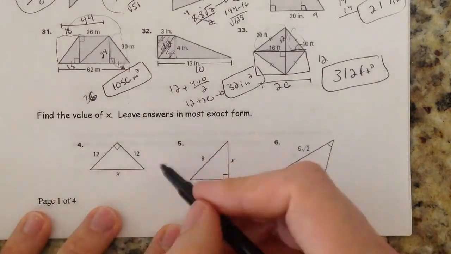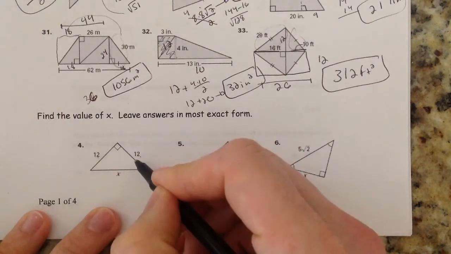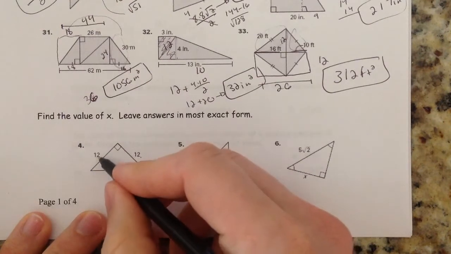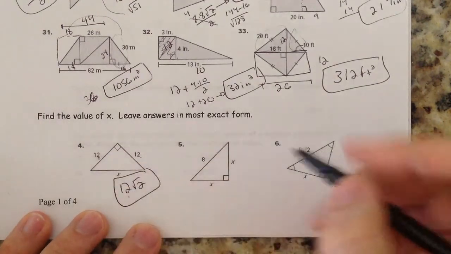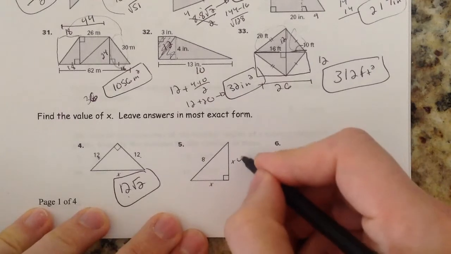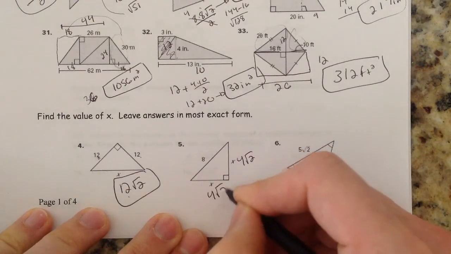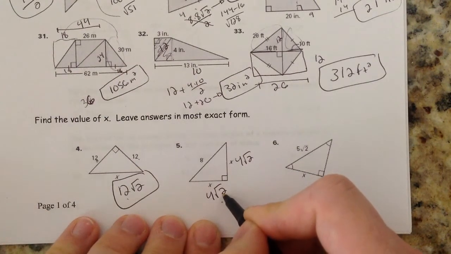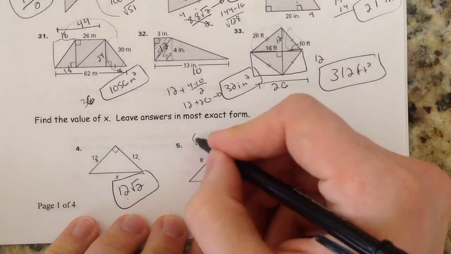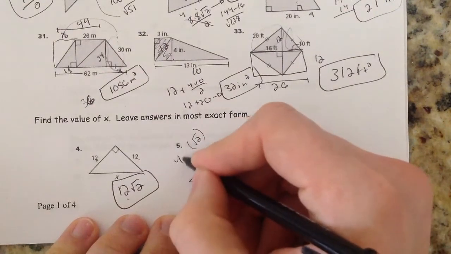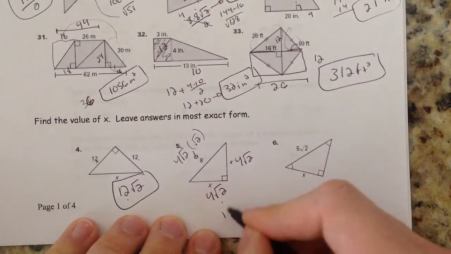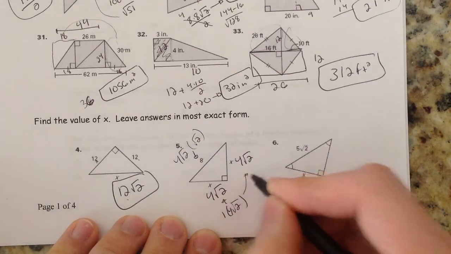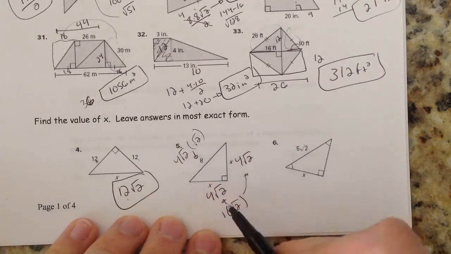This one, find the value of x. I have a 12 side. This is going to be my isosceles right triangle. That'll make this one the square root of 2 sides. So 1 times 12, 12 times square root of 2. I've got 8, so these are going to be 4 square roots of 2. And you'll notice, if this is a 1 side, I multiply 1 times 4 square roots of 2. It's 4 square roots of 2. And then the square root of 2 times 4 square roots of 2 will give you 8. So this is 1 times the 4 square roots of 2 right here and here. And this is going to be square root of 2 times 4 square roots of 2 to get that last side.